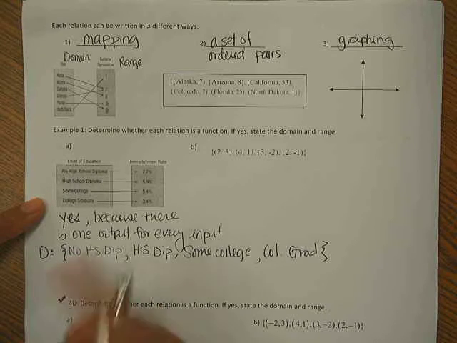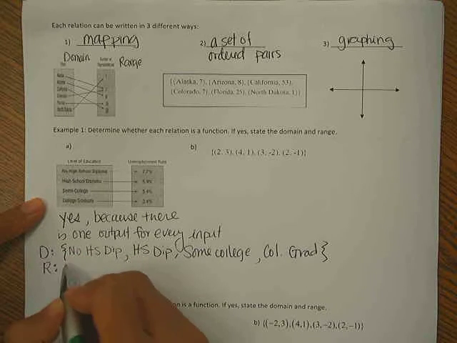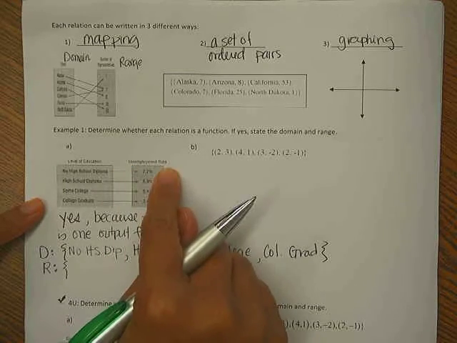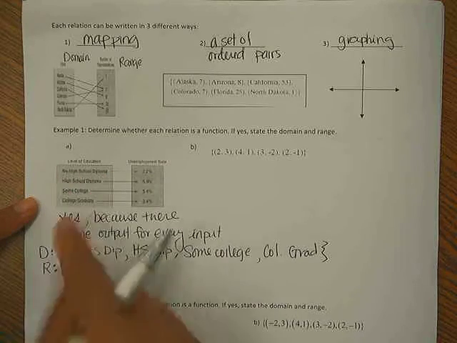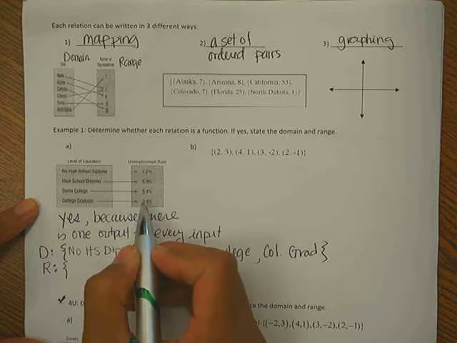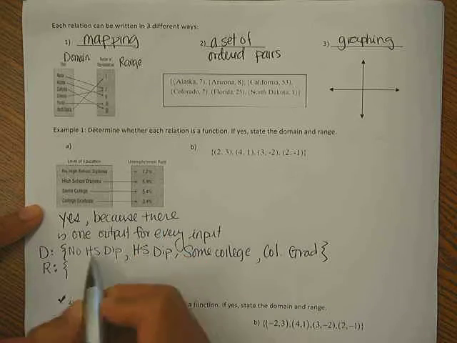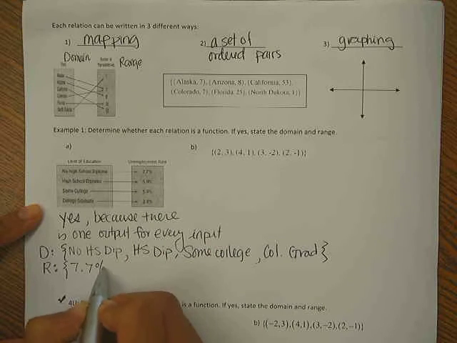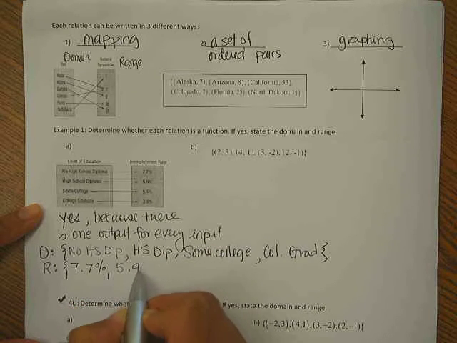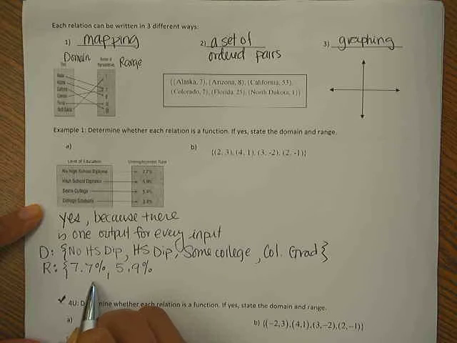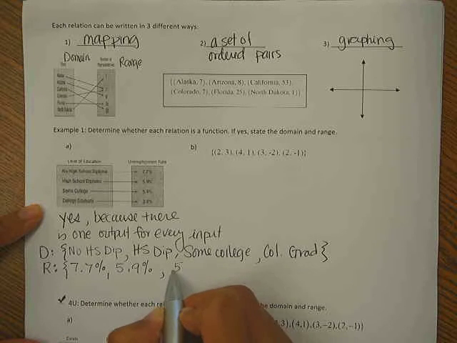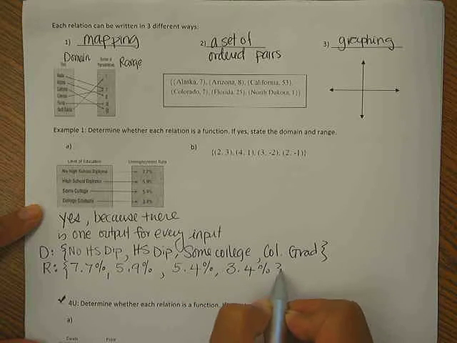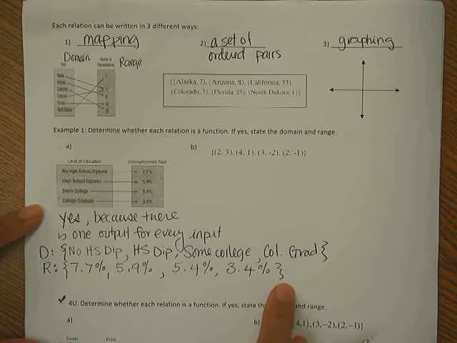Then we're going to state the range. The range is going to be all the percentage here, the percentage of unemployment rate, and then your domain is the level of education. So the range is going to be all the unemployment rates. Let's see if it can go from, I guess it's already from highest to lowest. It's already in some sort of order, so we're going to keep it the way it is. Okay. So we got 7.7%, 5.9%, 5.4%, and 3.4%. And close the range with a bracket.